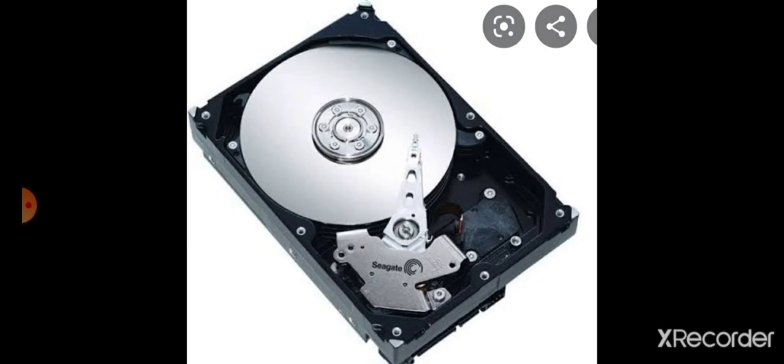Moving on to the next storage device. CD. Nowadays I understand nobody uses a CD for storing their data, but in earlier times we used to use the CD to store our data. Well, CD stands for compact disc. CDs are circular in shape and can store a lot of data. They can be easily carried from one place to another. Most of the programs and games that you use on your computer are also available on CD.